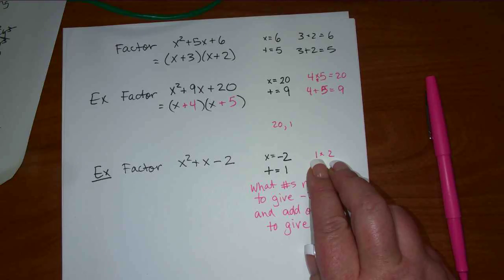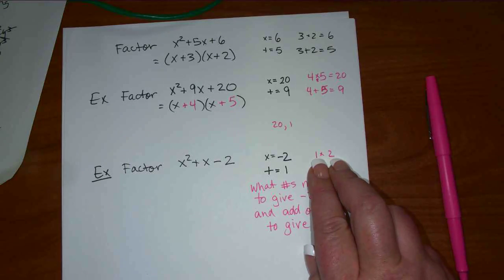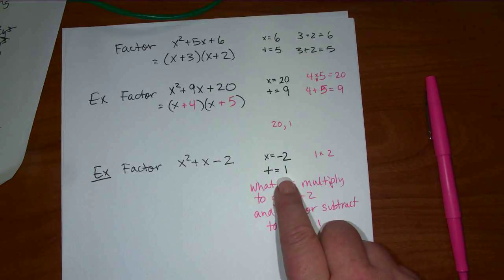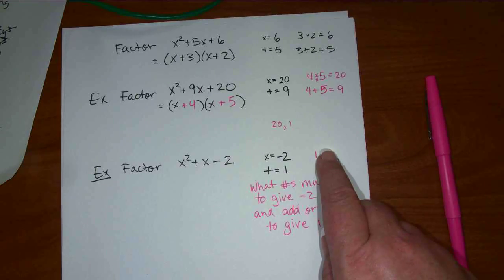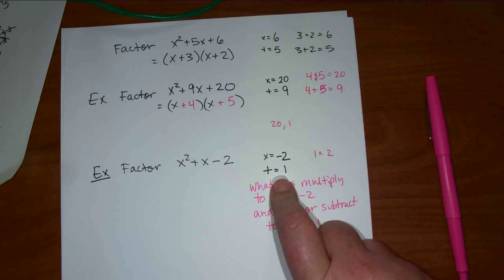3. When you subtract 2 and 1, what do you get? 1. Don't worry about the sign. But 2 minus 1 is 1. 2 plus 1 is 3. For these two numbers to work, the middle number either has to be a 3 or a 1. Either add them or subtract them. So is that a 3 or a 1? It's a 1.